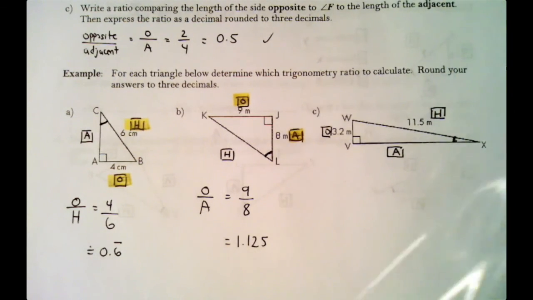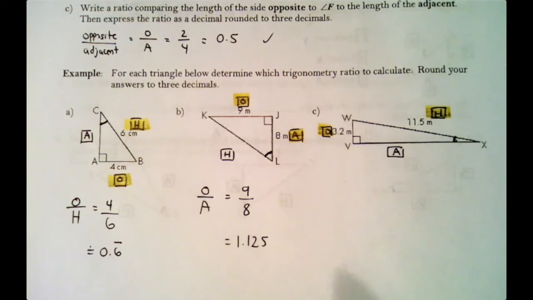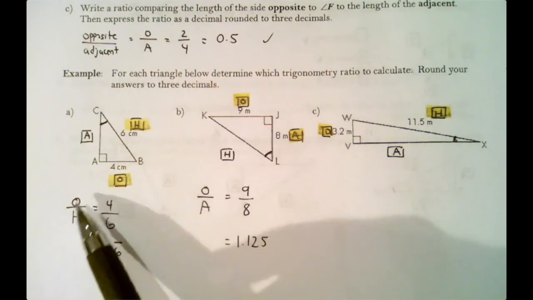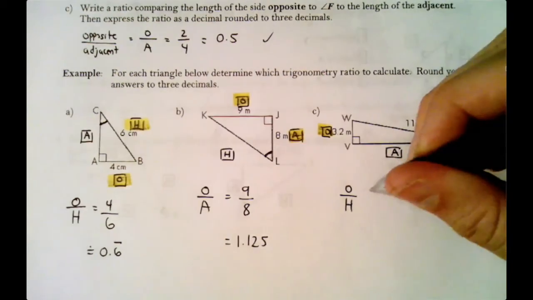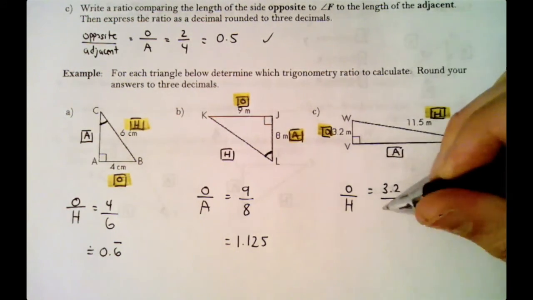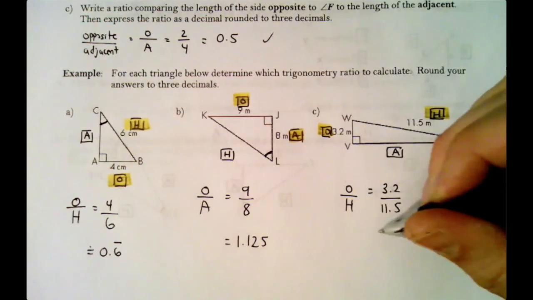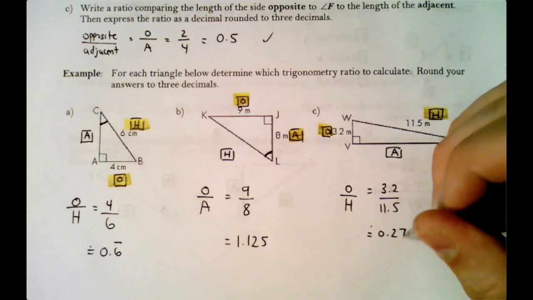So the sides we know are O and H. And that's actually the first ratio we did, O over H. O is 3.2. H is 11.5. And if we divide, we get 0.278.